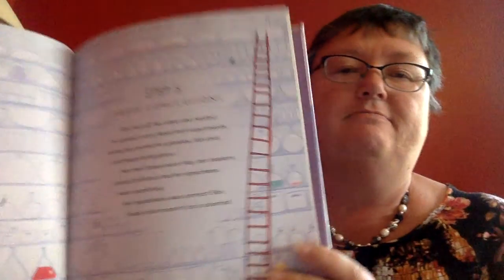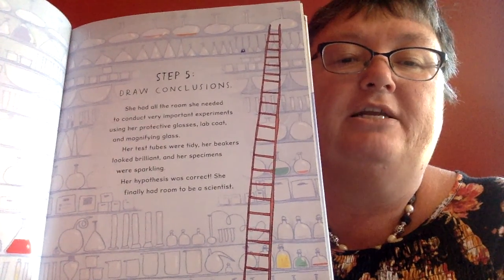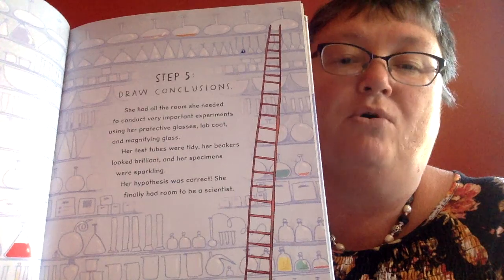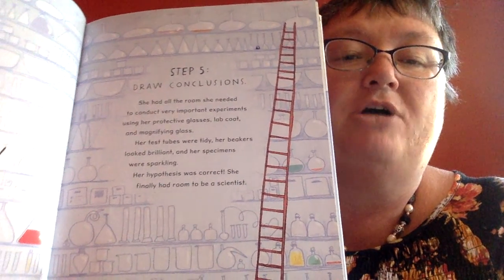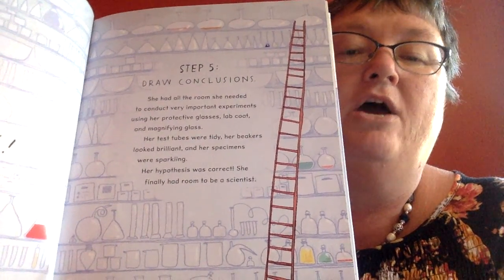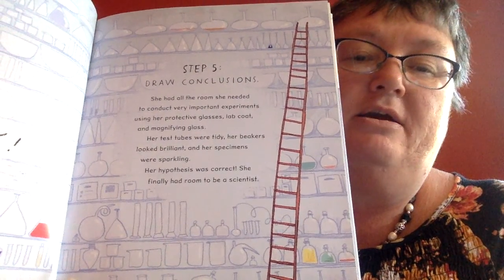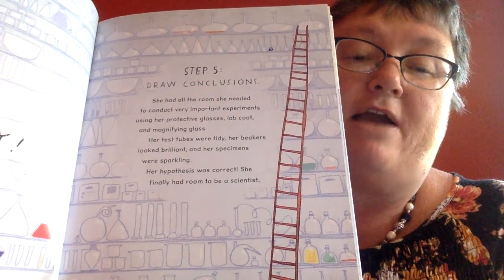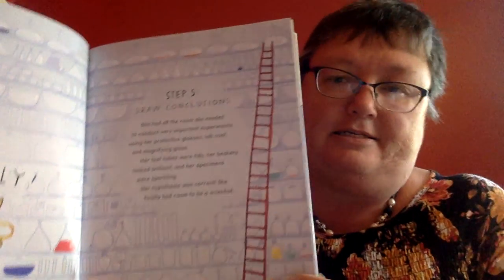Finally! Step 5. Draw conclusions. She had all the room she needed to conduct her very important experiments, using her protective glasses, lab coat, and magnifying glass. Her test tubes were tidy, her beakers looked brilliant, and her specimens were sparkling. Her hypothesis was correct. She finally had room to be a scientist.